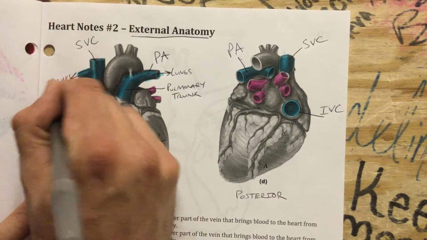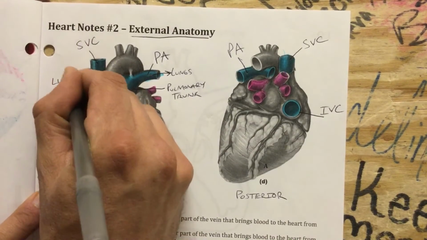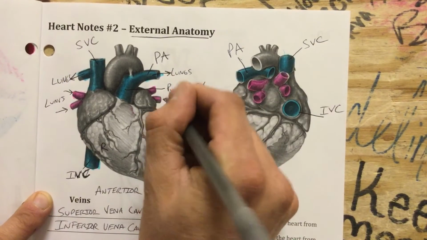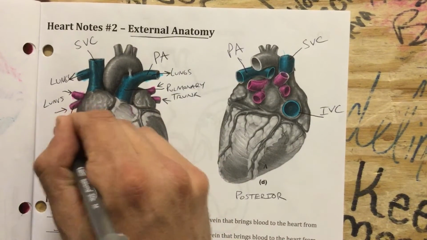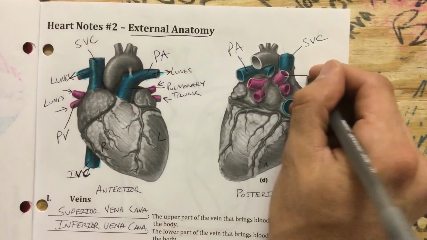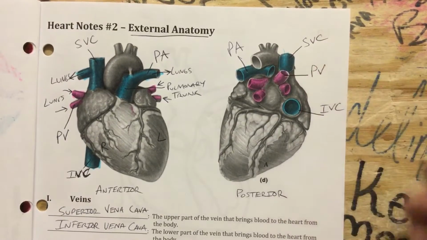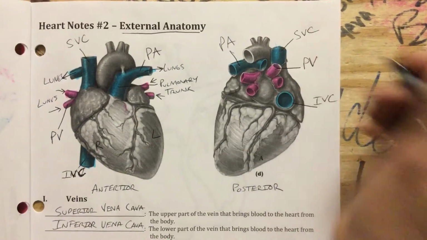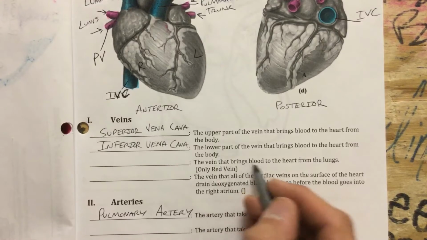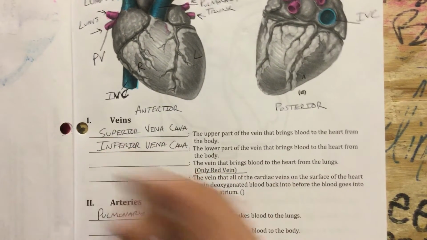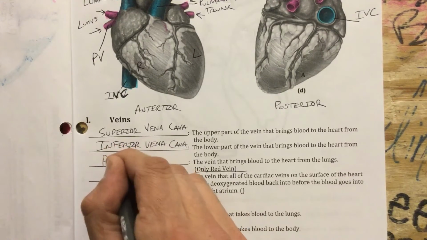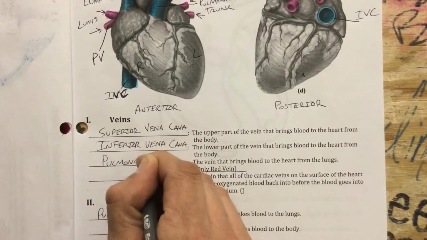So this is lungs filling the blood with oxygen, and the blood comes back to the heart. Those are called pulmonary veins, PV. Okay, and so the veins that bring blood to the heart from the lungs, the only red vein in the body is the pulmonary vein.